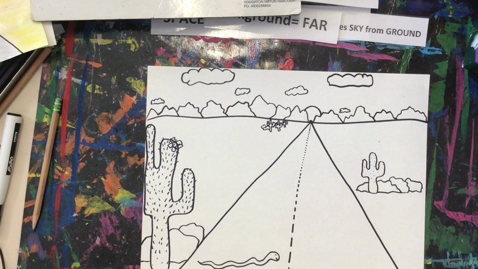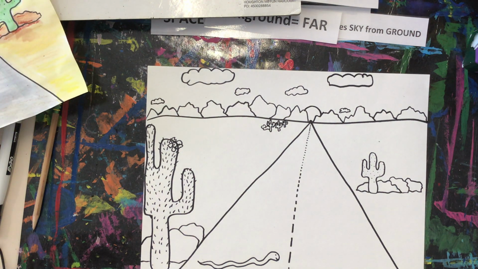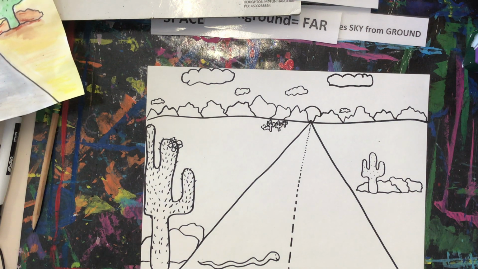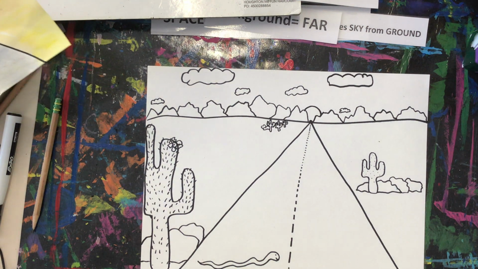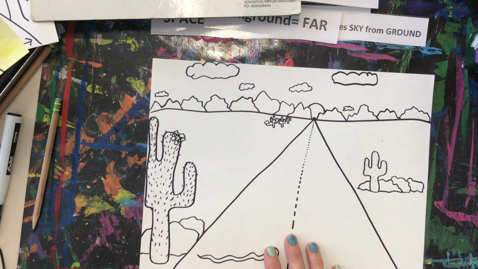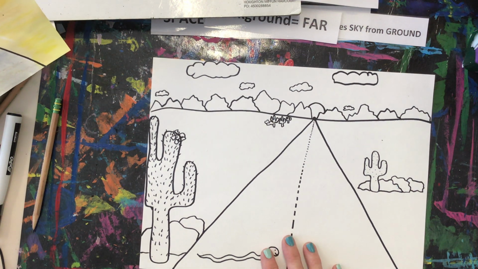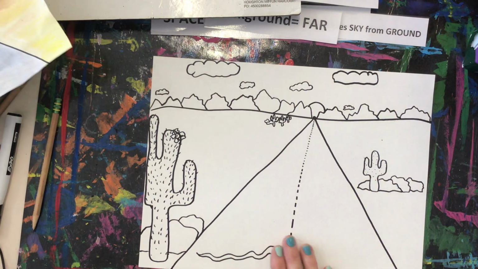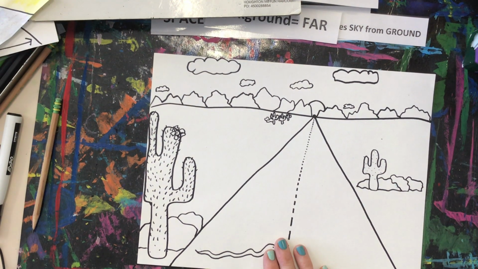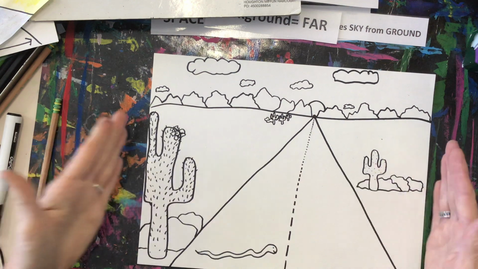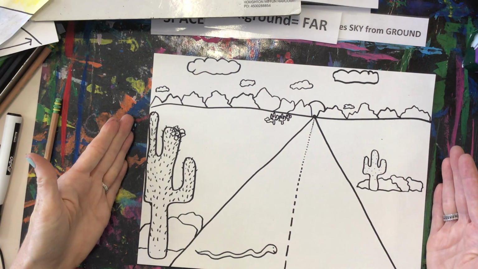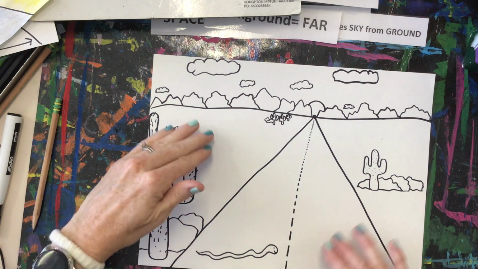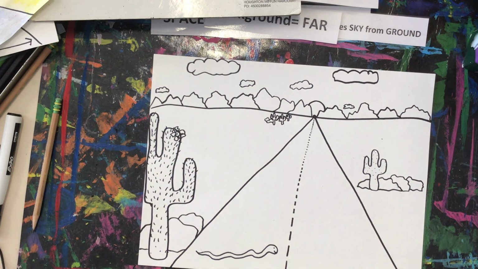You guys will keep it in a safe place. I will let you know when we submit. It might not be finished. You guys might need to submit an in progress picture, and then I'll see it again when it's finished, okay? So I do not want you to color anything. So you are stopping at this point today, okay? And I hope you guys add some other details along the way.